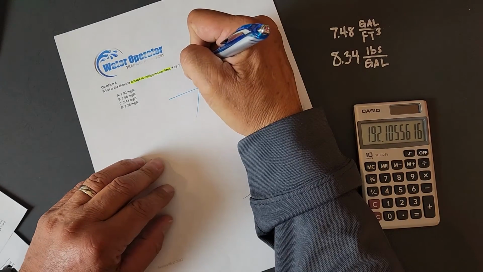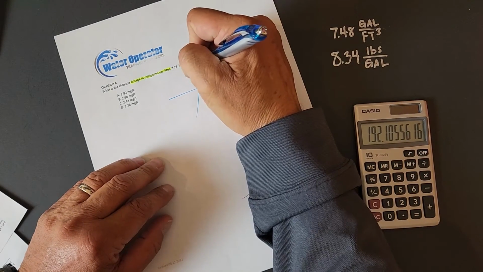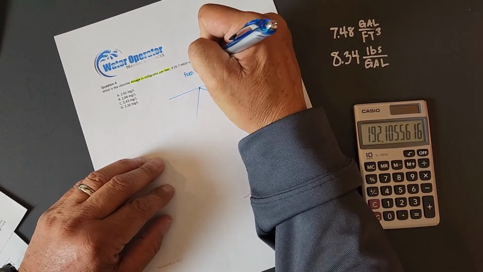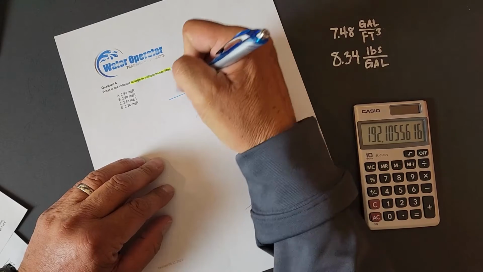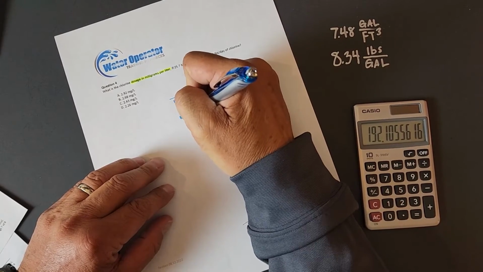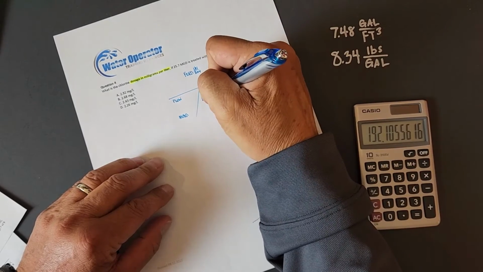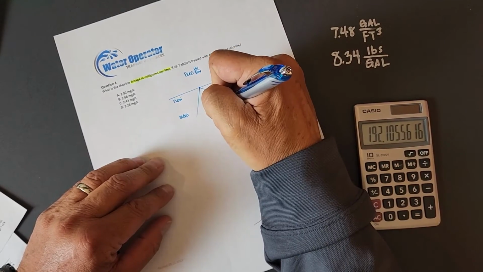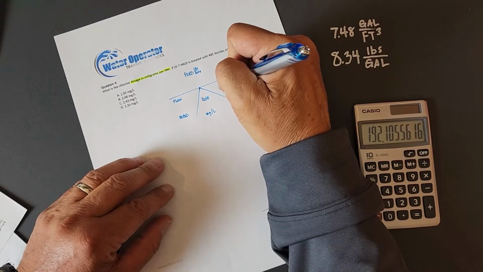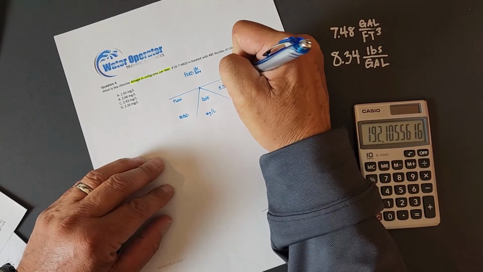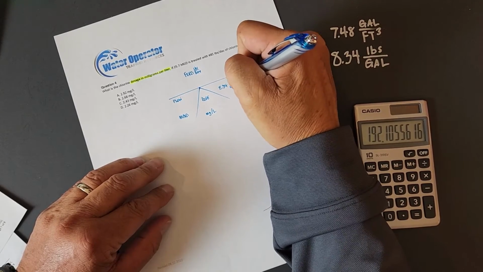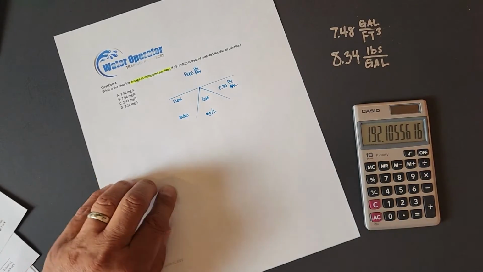We have feed in pounds per day. We have flow in MGD, million gallons per day. We have dose in milligrams per liter, and we have 8.34 pounds per gallon. The weight of water.